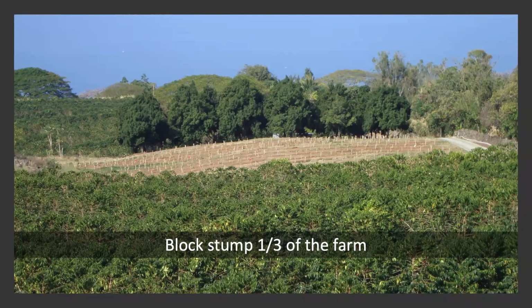Because of CLR and the extent of infection on most farms, I'm recommending that growers stump a third of their farm in large sections and then selectively prune in the other 2 sections. Block stumping will help by clearing large areas of CLR-infected leaves, as well as berries with coffee berry borer. Coffee leaf rust will be minimal on the new growth on the stump blocks, and growers will be able to regain control and restart with healthy verticals.